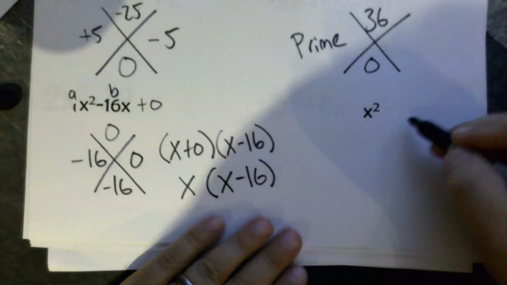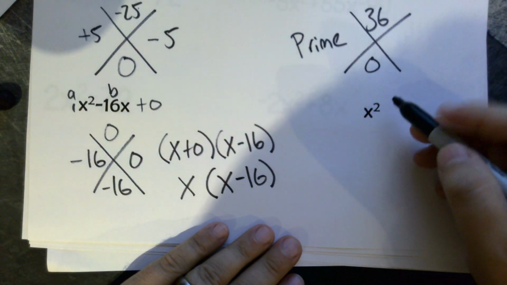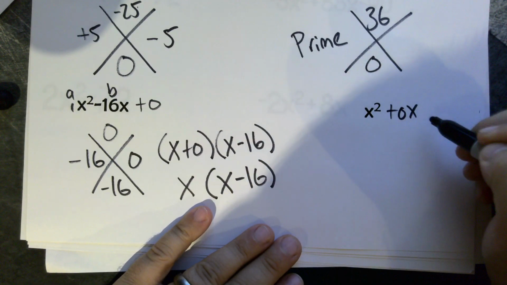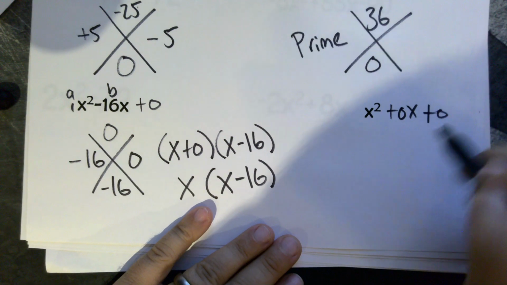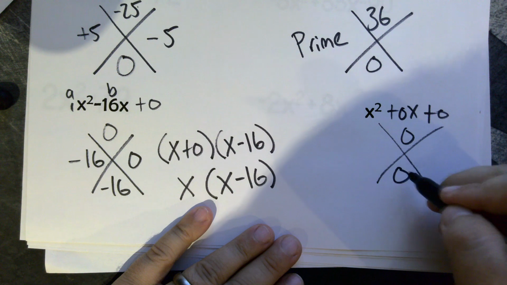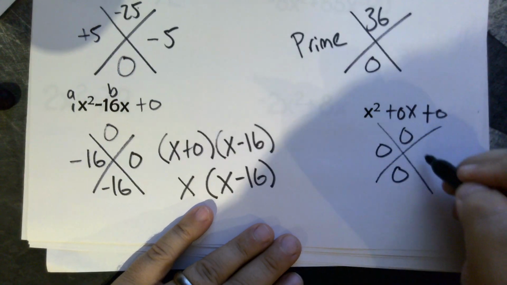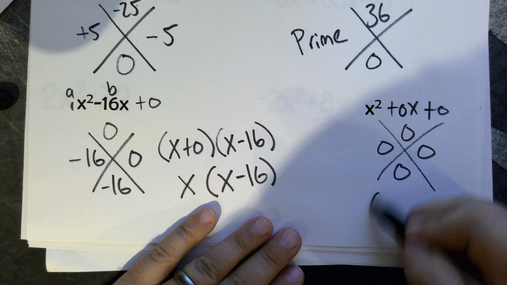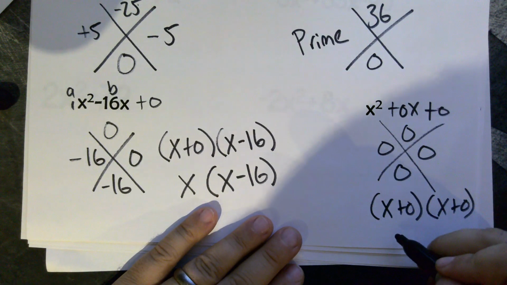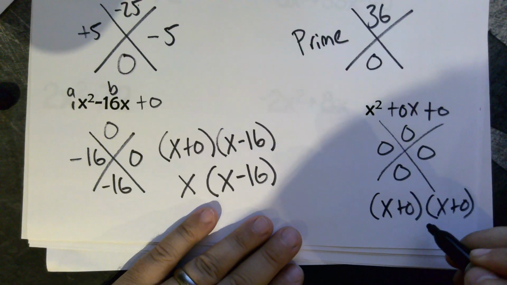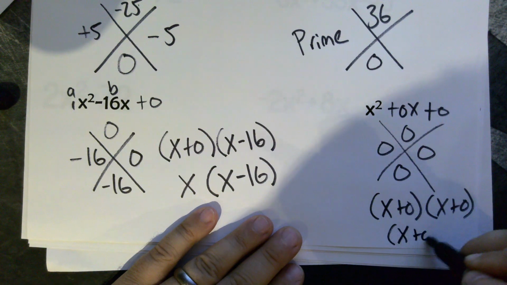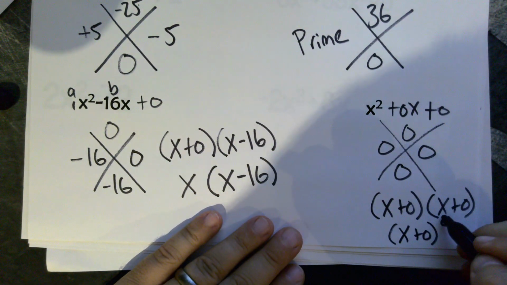And finally, we've got our last guy. There could be a coefficient in the front, but then we wouldn't know specifically how to factor it. But there is no c term or b term. There's no b, there's no c. So I've got 0 for the c, 0 for the b. So the only way to make that happen is if everything's 0. So this is x plus 0 times x plus 0. Or simply x times x, which is x squared. We can also rewrite this as x plus 0 squared, because it's the same thing twice.